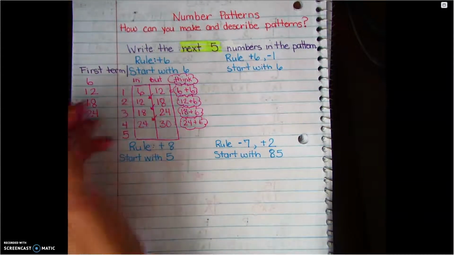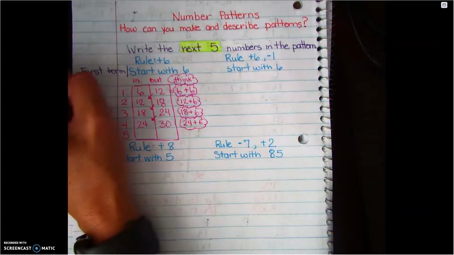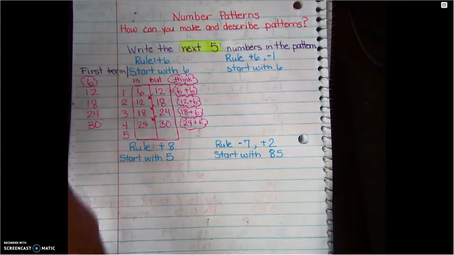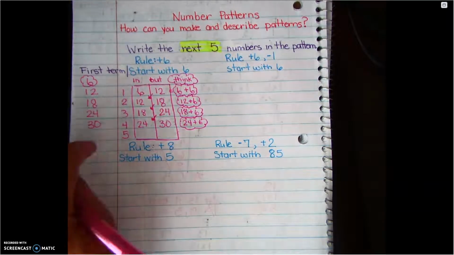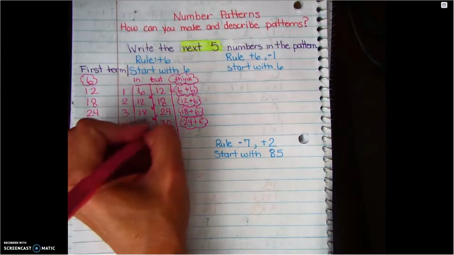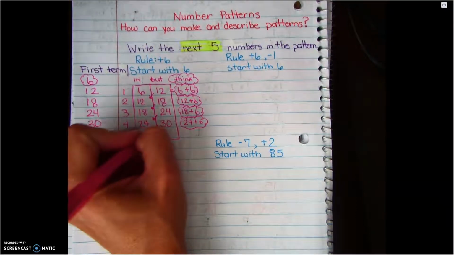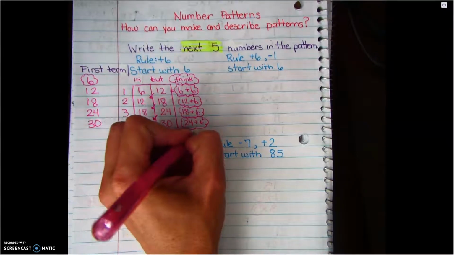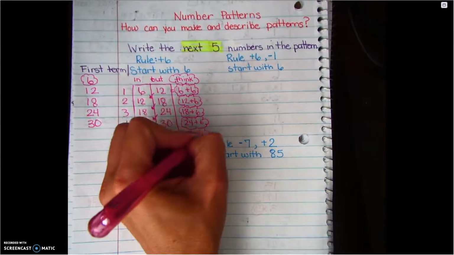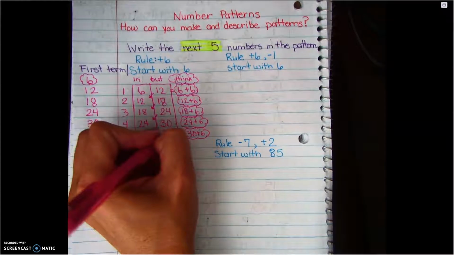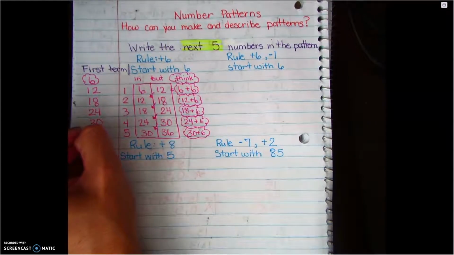And I want to make sure that I'm going to count at the end, so this is our starting number. We have to do the next 5, so I'm going to make sure 1, 2, 3, 4, I need one more, 5. So the 30 comes down here. I think 30 plus 6, and my last term is 36.